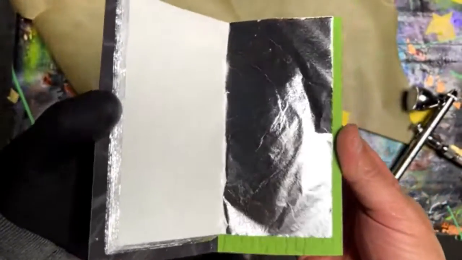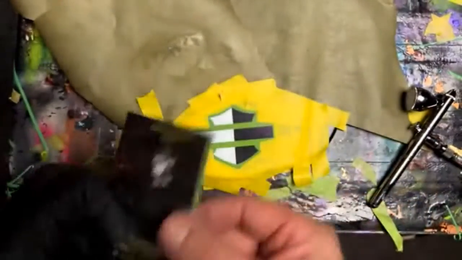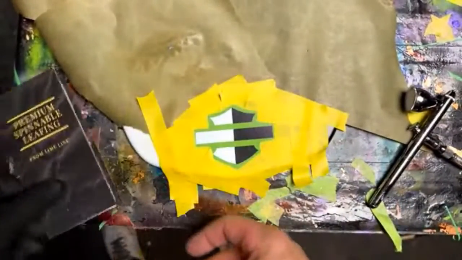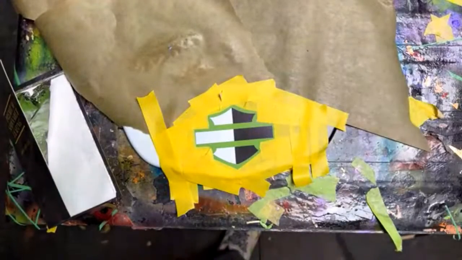All right, so here we go. We have the silver leaf right here, and that's by the Lime line as well. Do the last coat.